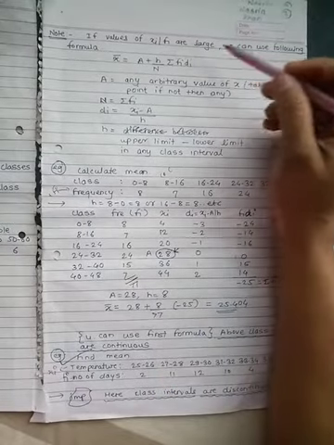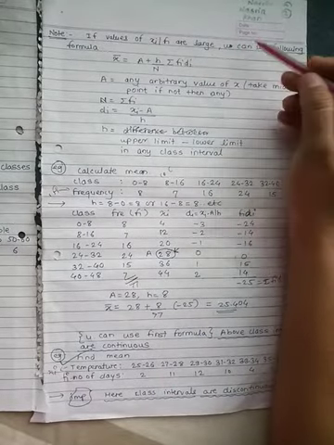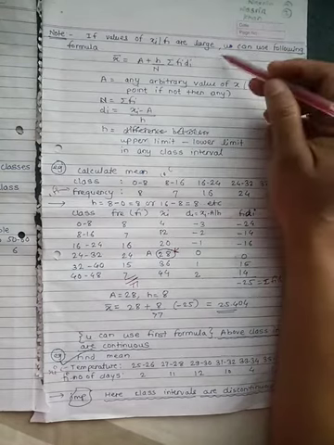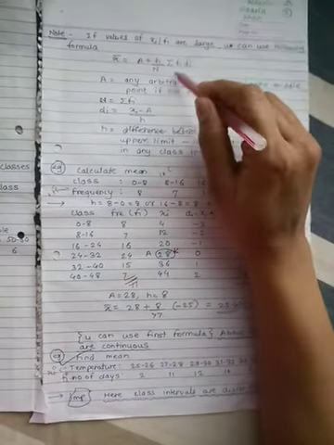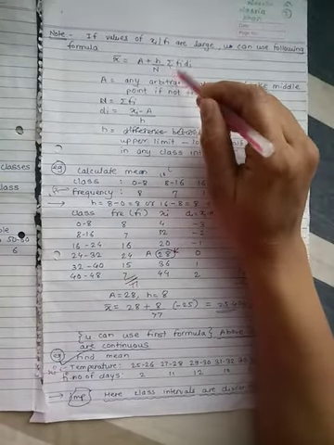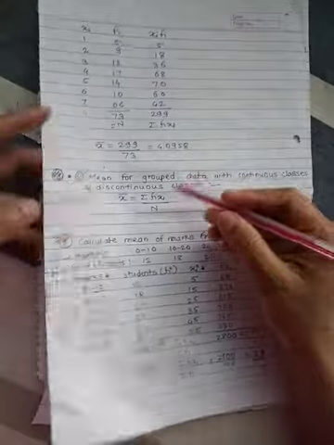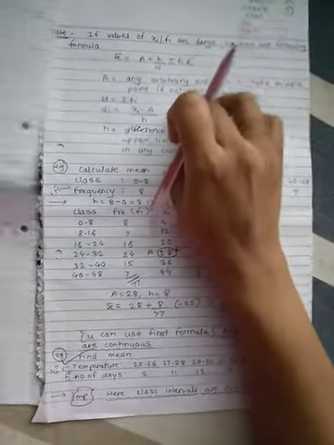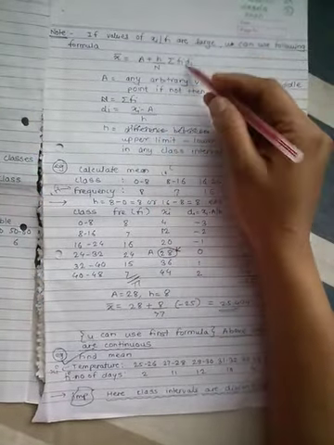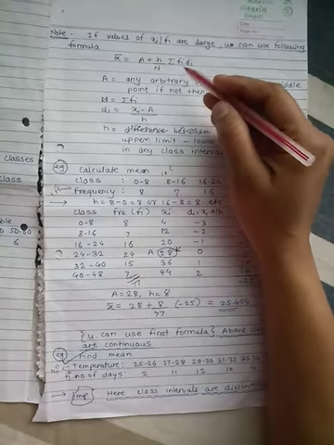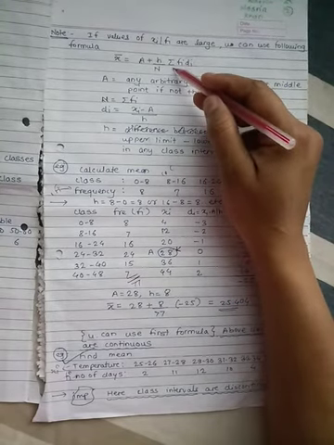If the values of fi are large in number, we can use this formula. So let us see one example using this formula. Otherwise, you can use the previous formula for the given data. This is the OR method. You can use this formula. I have taken only one example with this formula.